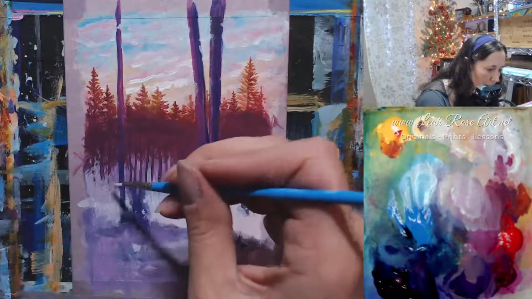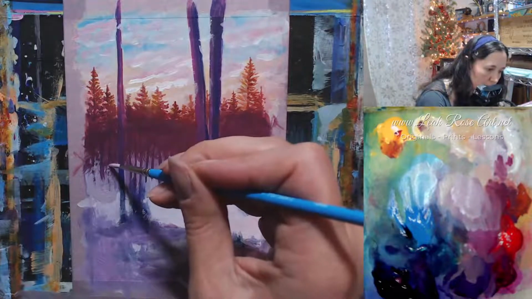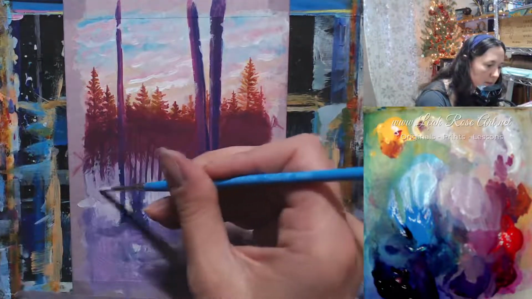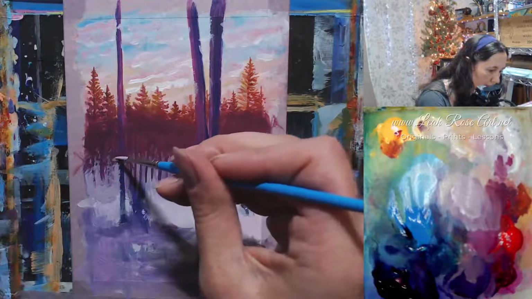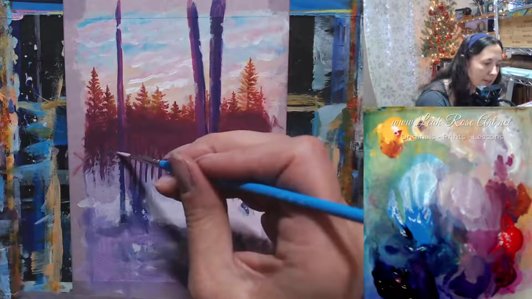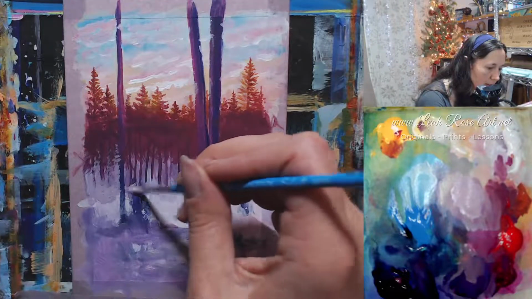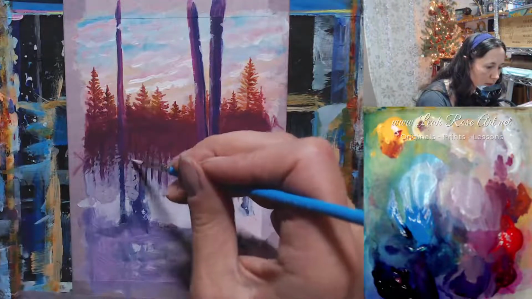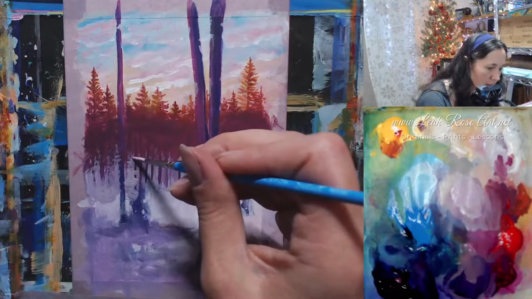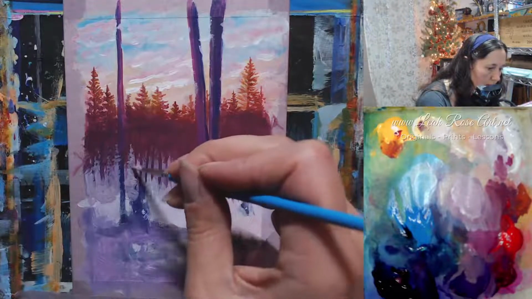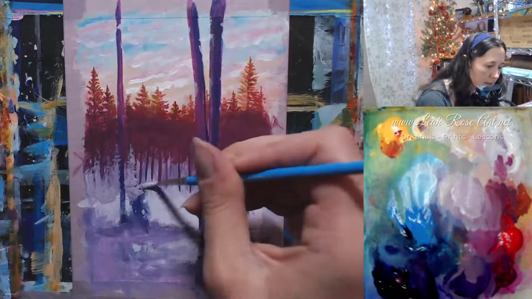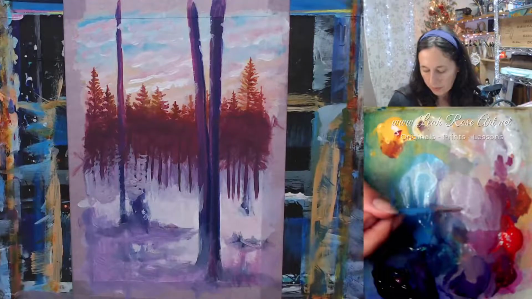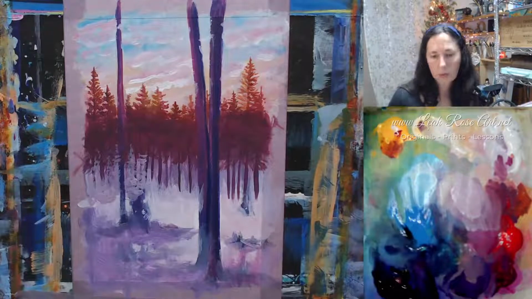Gonna have to be heavier on the paint further down, just to obscure any hard lines. And I come up to about, yeah, to about there. And it's kind of fuzzy, not fuzzy. I don't know what the word would be for it.